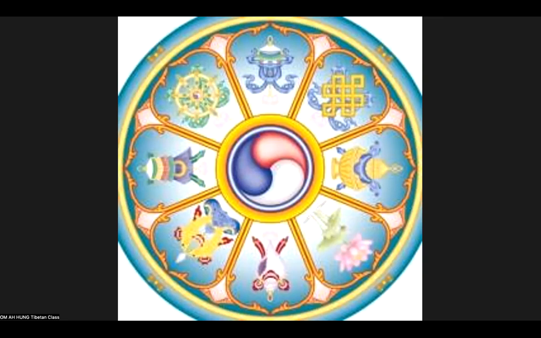So today we're going to start a new particle, which is called the inclusive and ornamental particle, Gendu. Gen means ornamental, Du means inclusive.